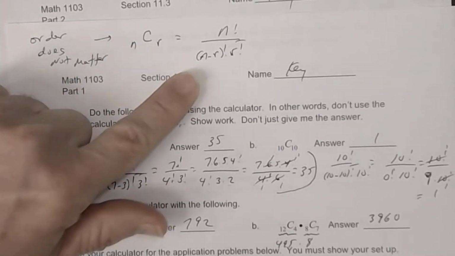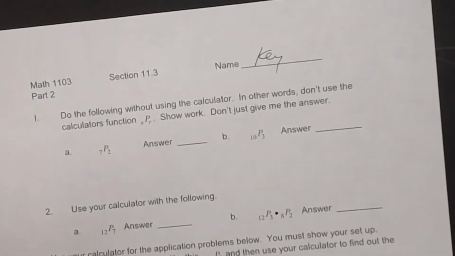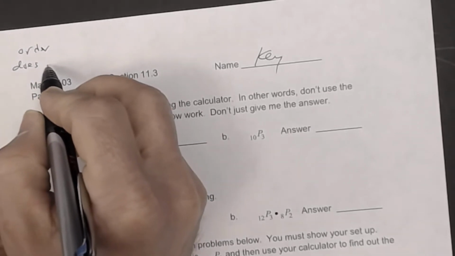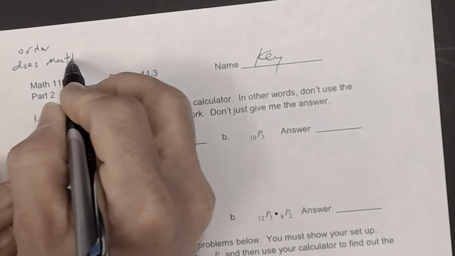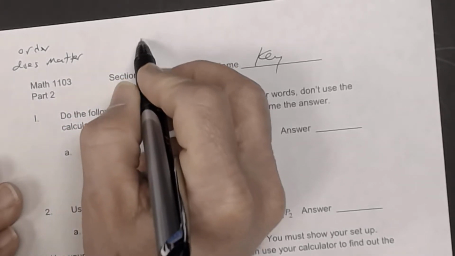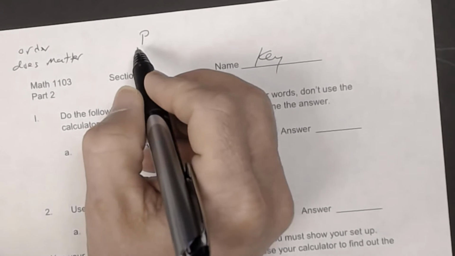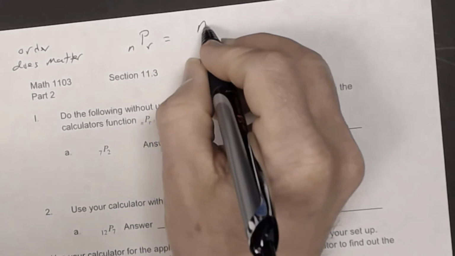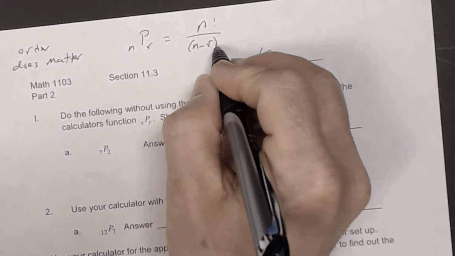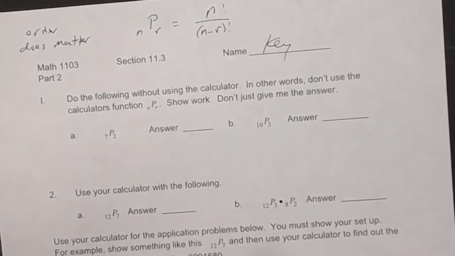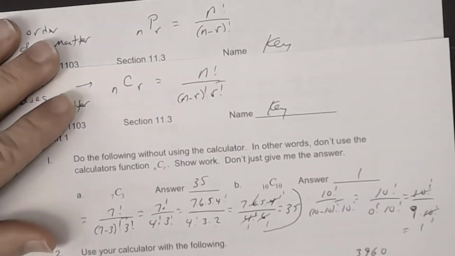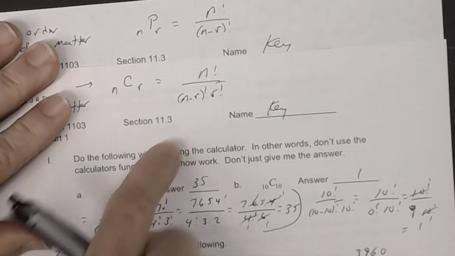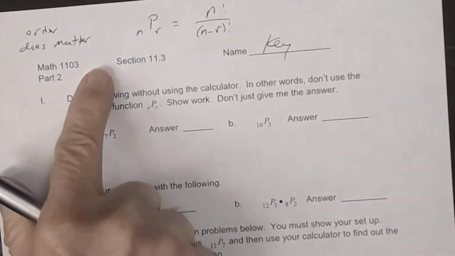And there's the formula. If the order does matter, then it becomes a permutation problem. And so the formula for permutation, if you want to determine the permutation of n items chosen r at a time, is n factorial divided by n minus r factorial. Okay? So notice that the difference between that one and the combination one is the extra r factorial that's in the denominator. So that's the difference. All right. So remember, order matters when you do this.